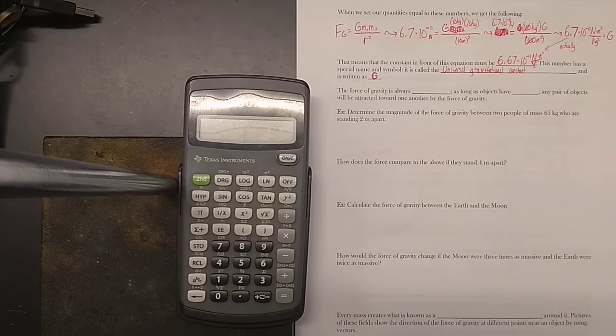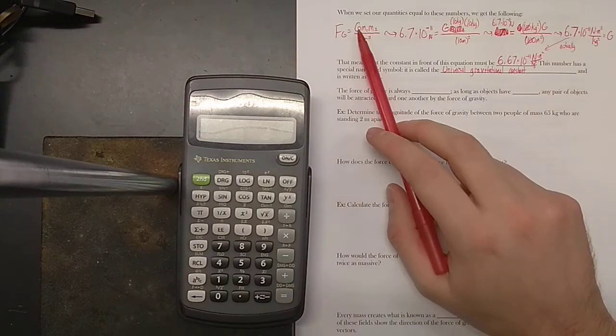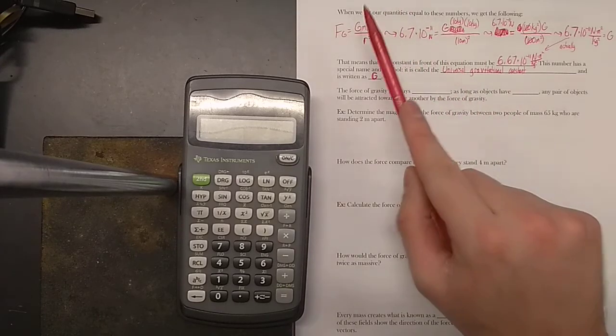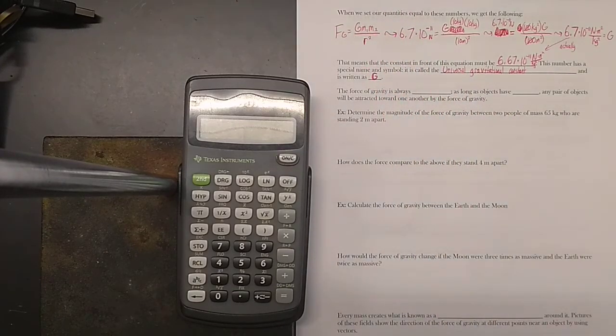So we finally have an equation. Fg equals big G times m1 times m2 over r squared. So if you want to know the force of gravity between any two objects, you simply look up the constant in the reference tables. It's never going to change. Plug in the masses of the objects and divide by the square of the distance between the centers of those objects. A couple more notes before we get to some examples.